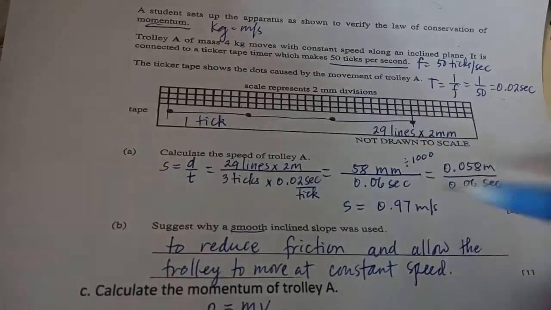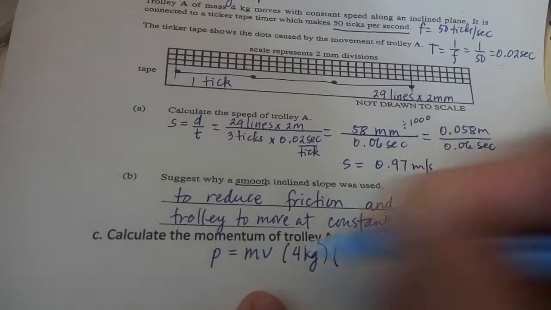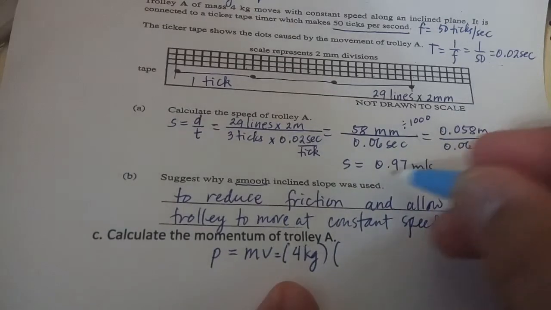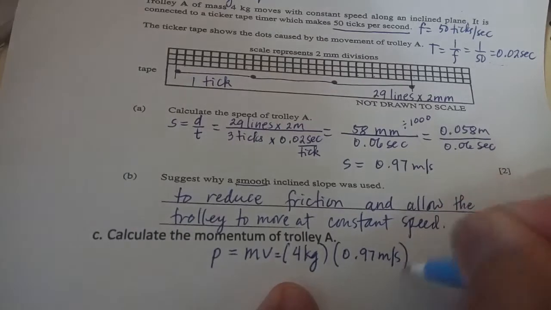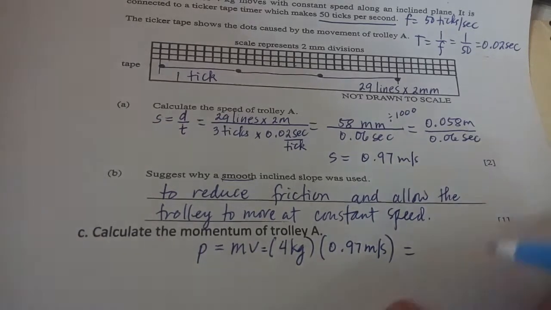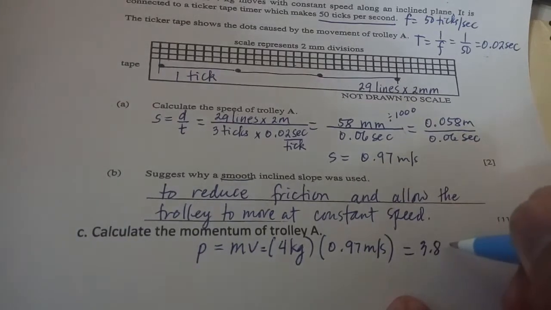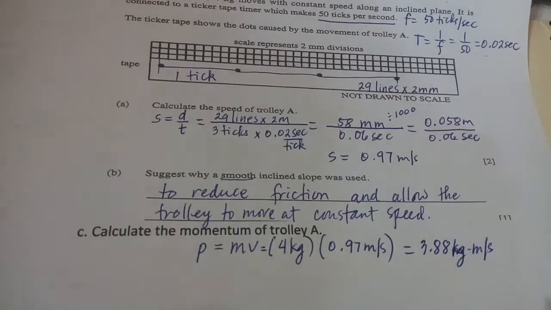It is trolley A. So you multiply 4 kilograms by 0.97 meters per second. 0.97 times 4 gives you 3.88. So that's how you solve for momentum.